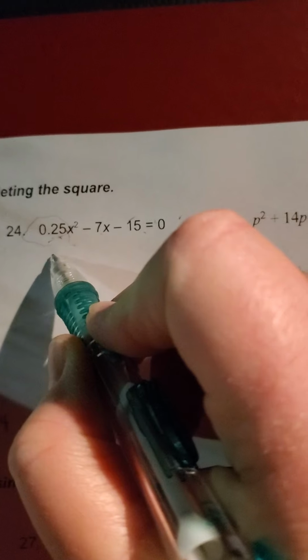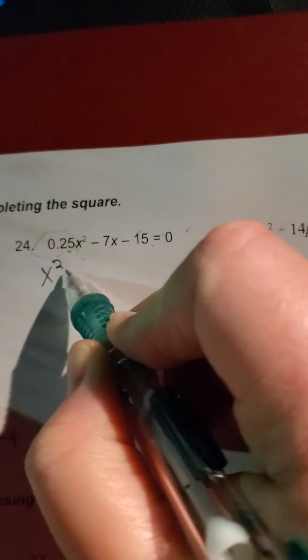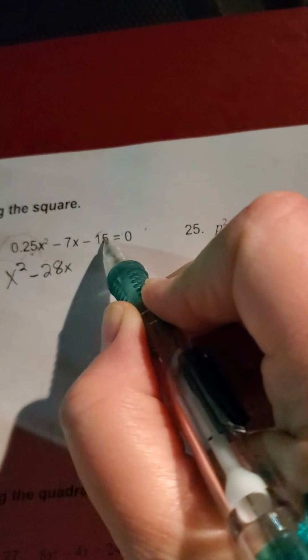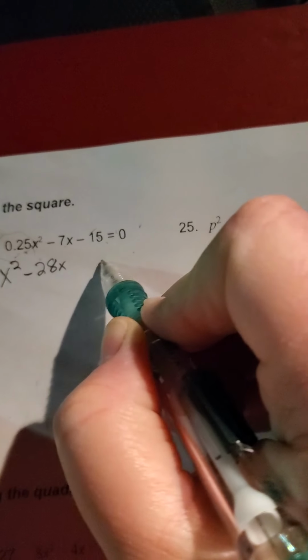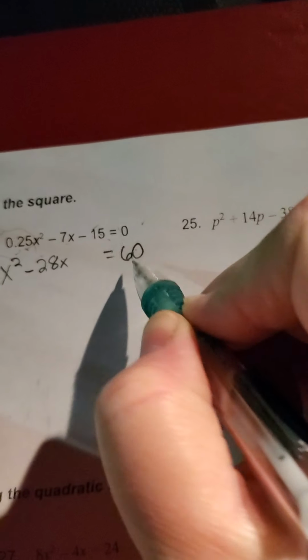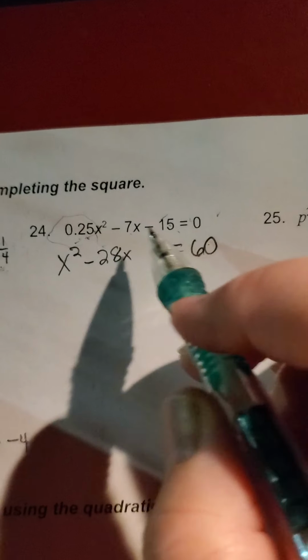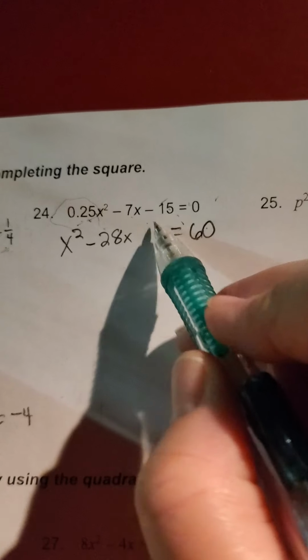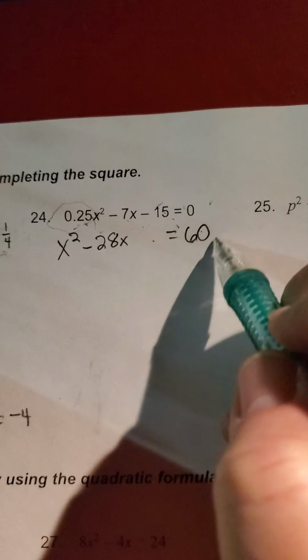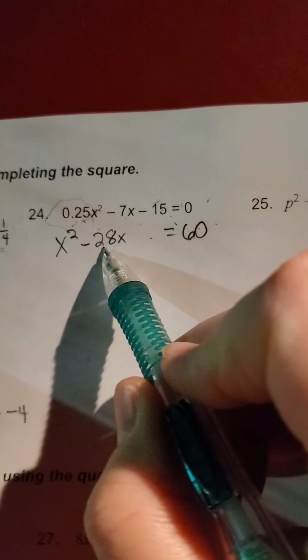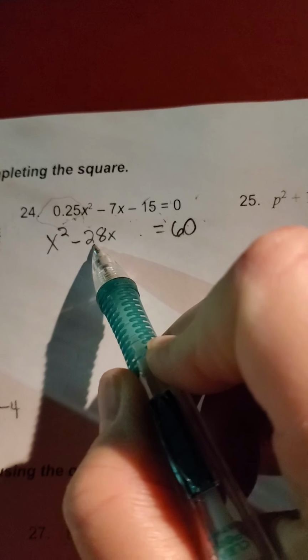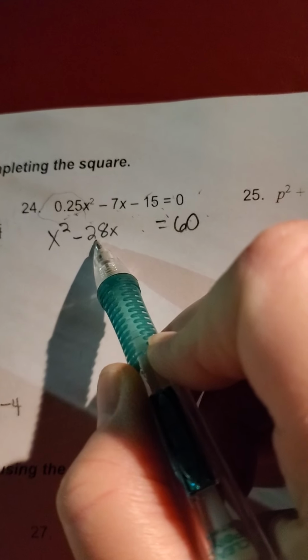Okay, so if we multiply all this by 4, that leaves us x squared here minus 28x, and then this would be minus 60, but I'm going to move it to the other side, so plus 60 on this side, because 15 times 4 is 60. It was a negative over here, so I add 60 to both sides, and I get a positive 60 on the right. All right, so I take half of 28, and I get 14, negative 14, and I square it.